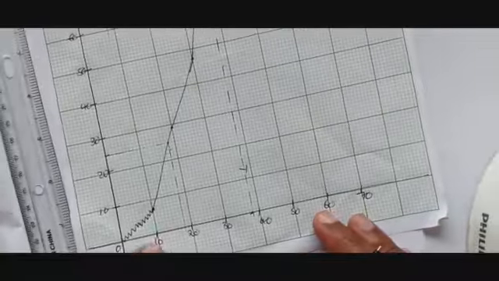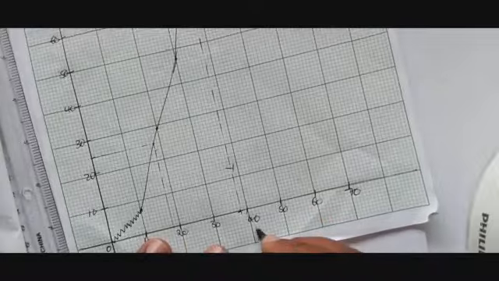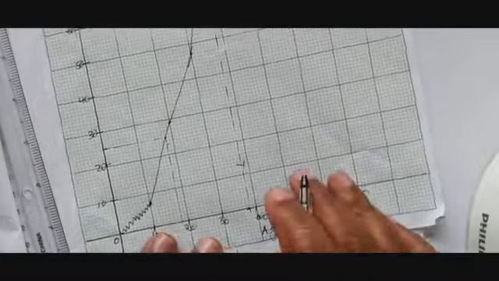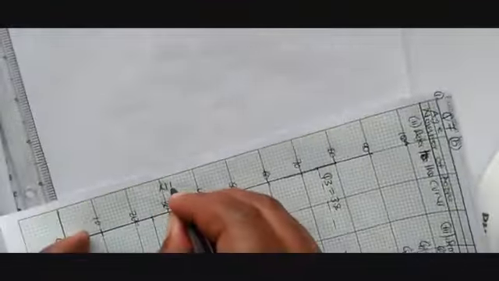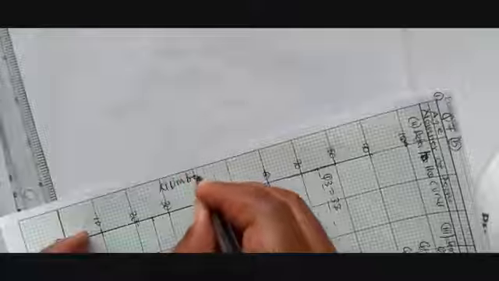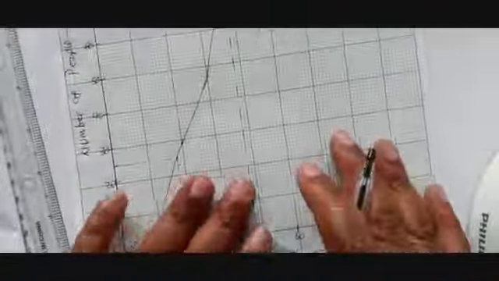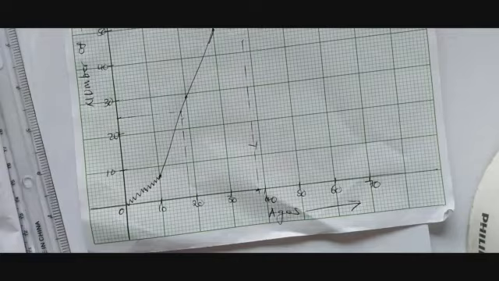Okay, if you want, you can even indicate, say here it is ages. Put your ruler, put a mark there, then here you say number of people. Alright, so it's like that. You can even use a ruler, just making your work look very attractive. Okay, thank you. We go to the next one.